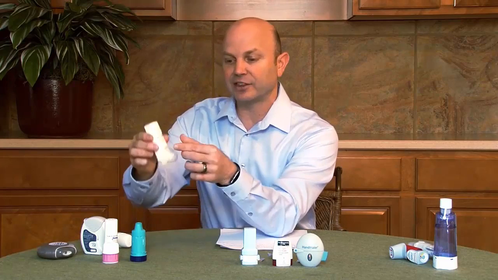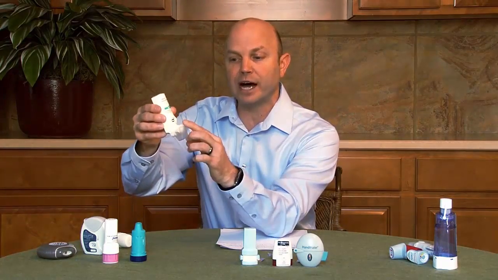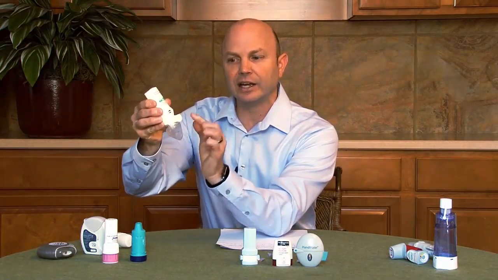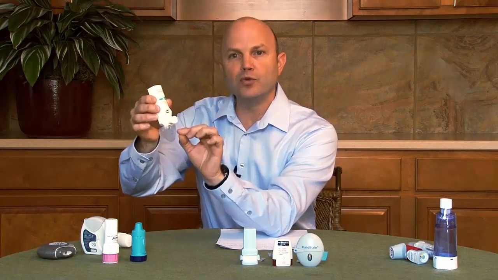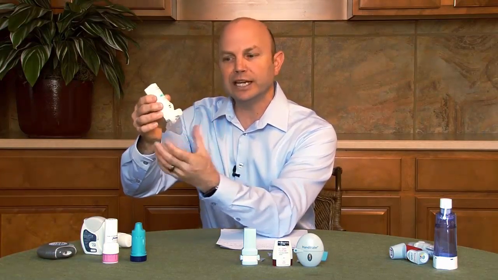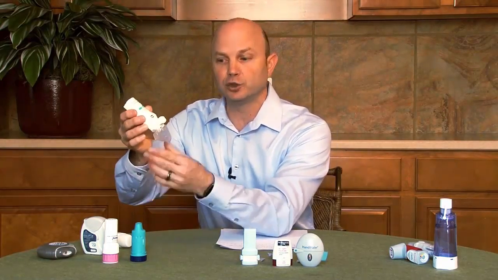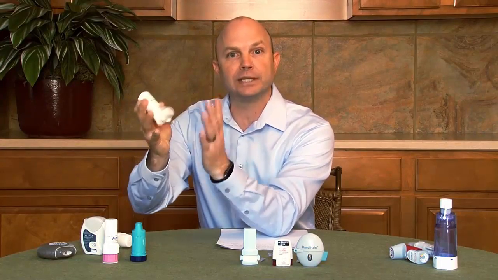Other devices like this one, as soon as you open the cover and hear the click, you actually load that medication. So it's really important to understand how each of these work, and not all caps are created the same.